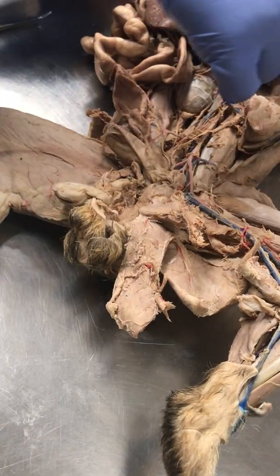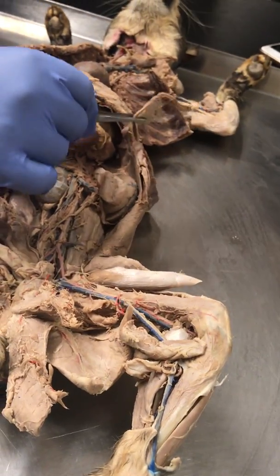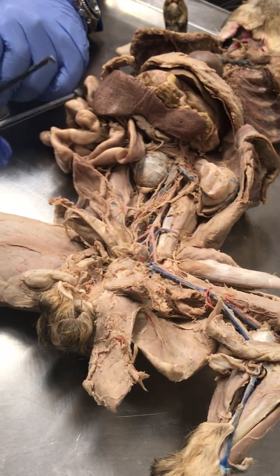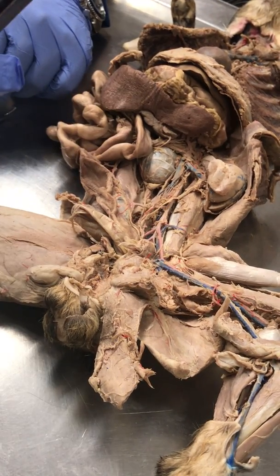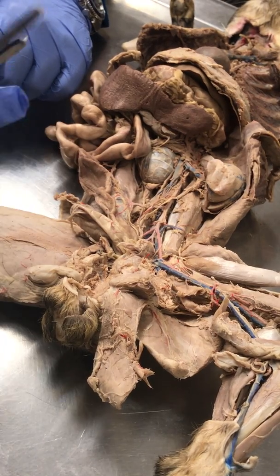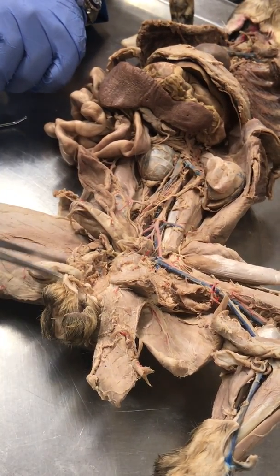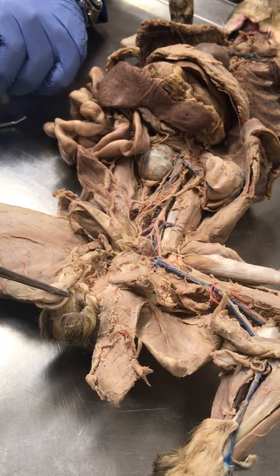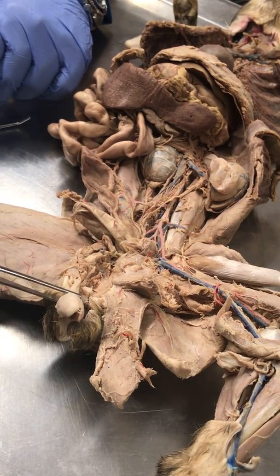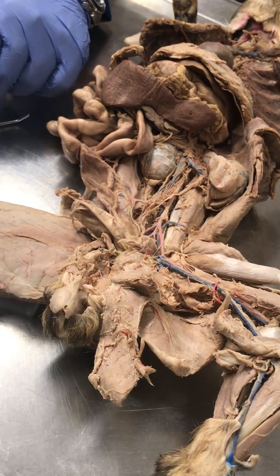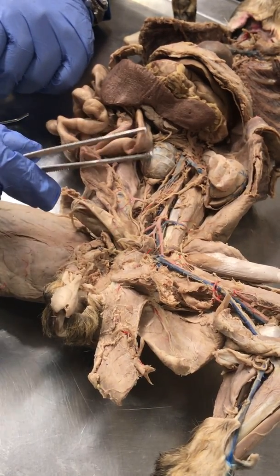Those layers are homologous. So the external spermatic fascia is homologous to the external oblique. The cremaster muscle is homologous to the internal oblique, and the internal spermatic fascia is homologous to the transversus abdominis. And that's because the testicles, did they develop out here? Yeah or no? No. No, they developed inside. Then they just descended and took with them a piece of that wall, right?